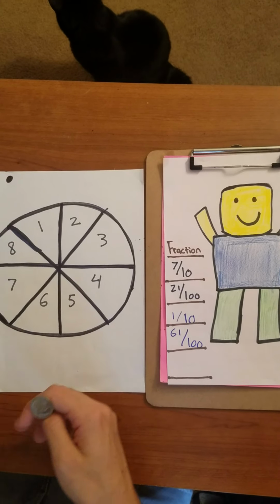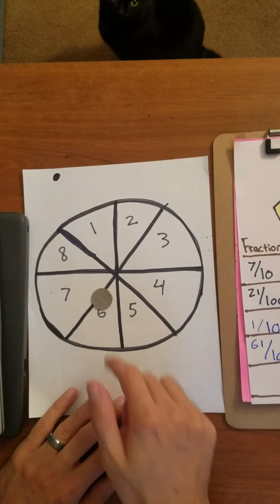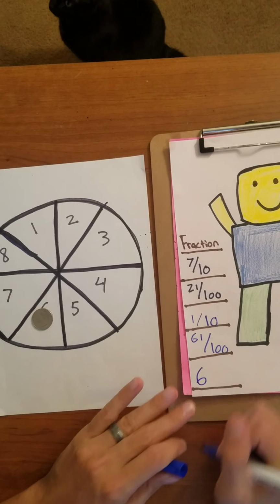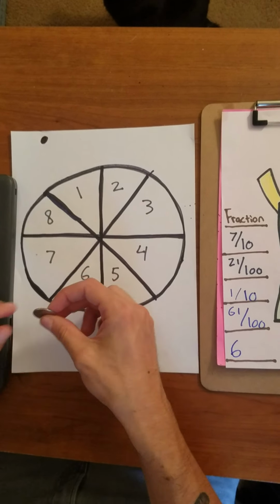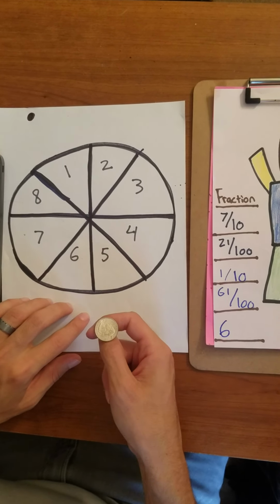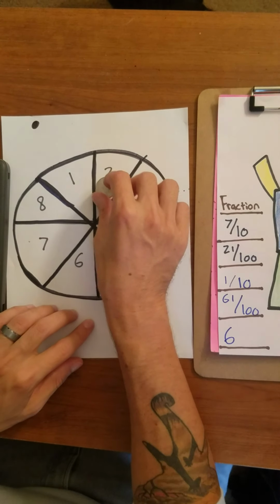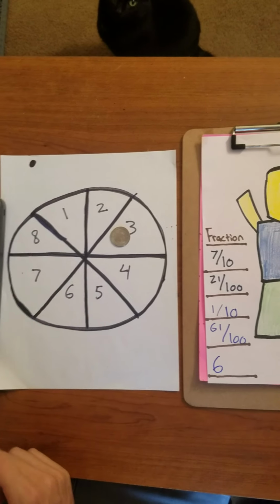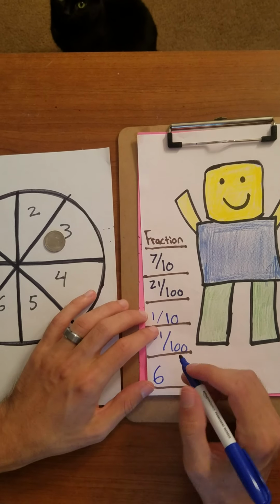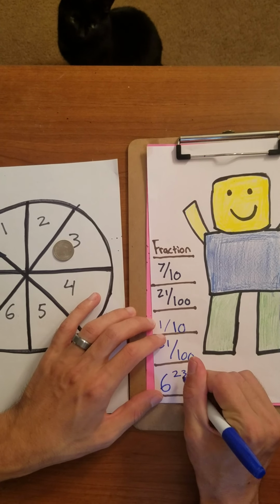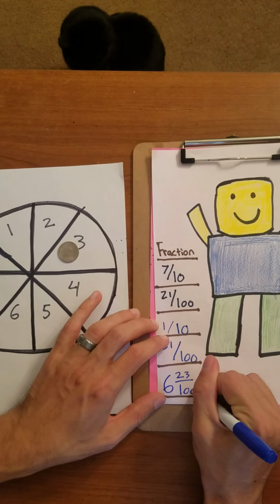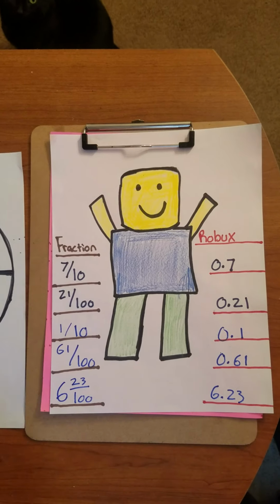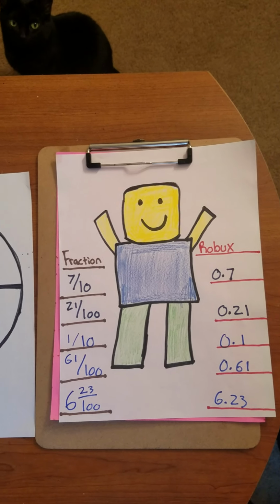Finally, the third way you can choose to play is to create a mixed number, and you'll do this by getting 3 numbers on your wheel. First one I got is 6. My first number is going to be my whole number, so I have 6. Now I'm going to add a fraction to my whole number. We'll call that 2 and 3. So that's 23, so that would be 6 and 23 hundredths, or in decimal form, 6.23.